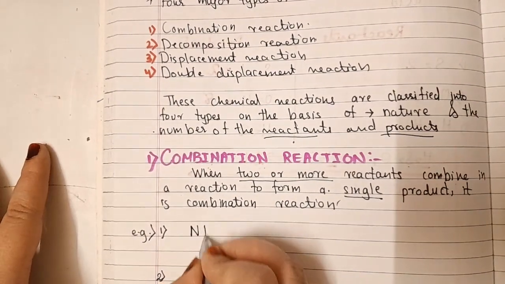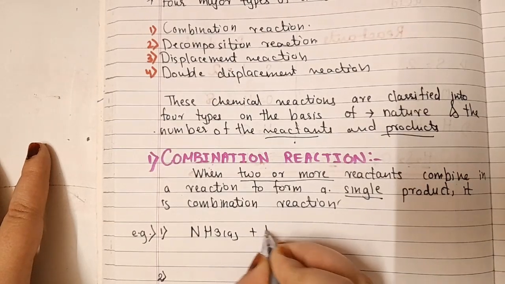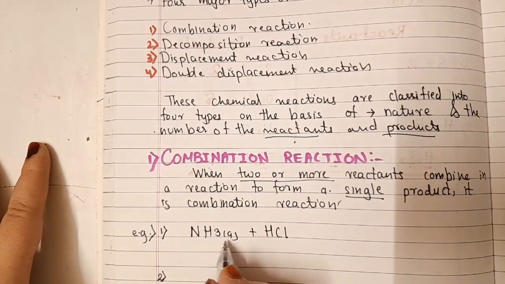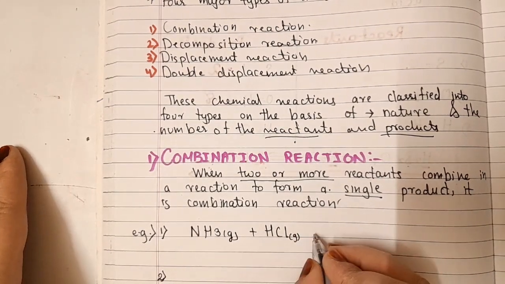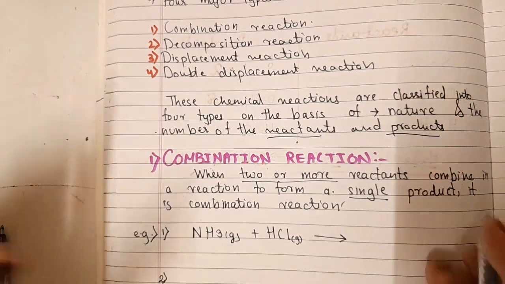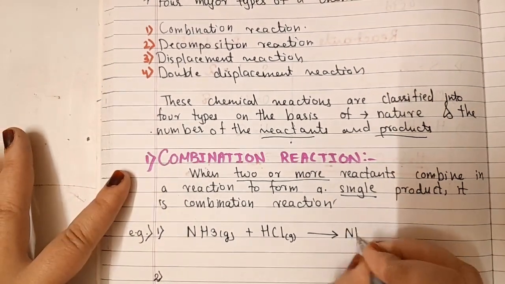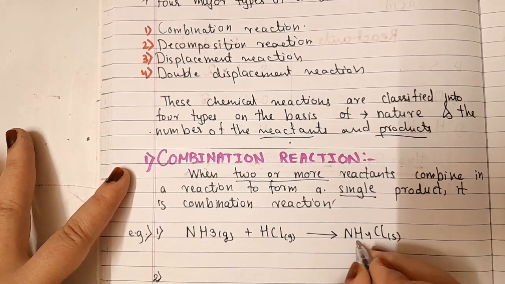Here we have the experiment of ammonia and hydrochloric acid. Ammonia in gaseous state and hydrochloric acid also in gaseous state react together. These two reactants combine to form a single product, which is ammonium chloride, NH4Cl.